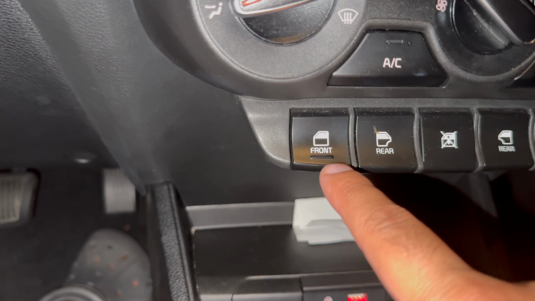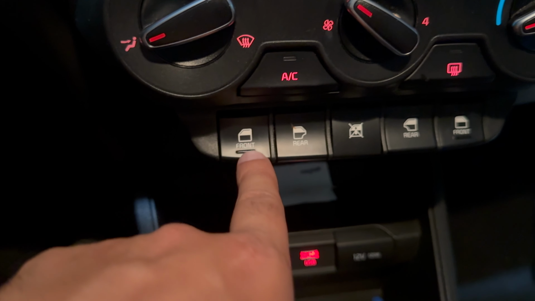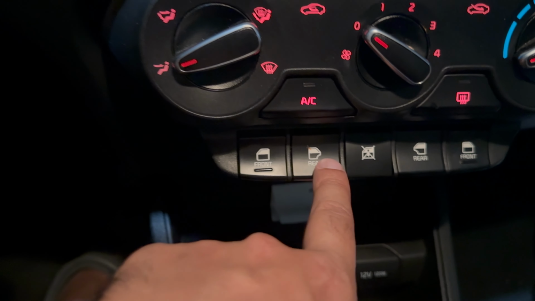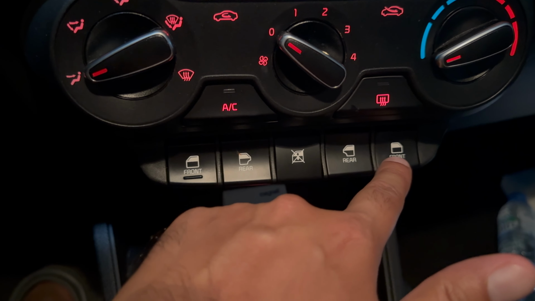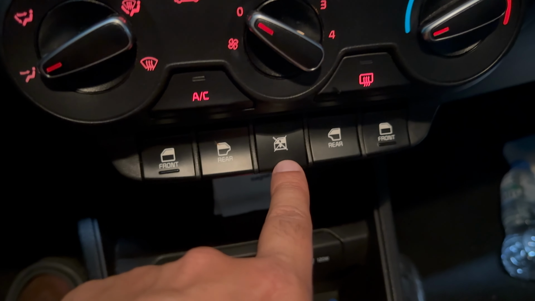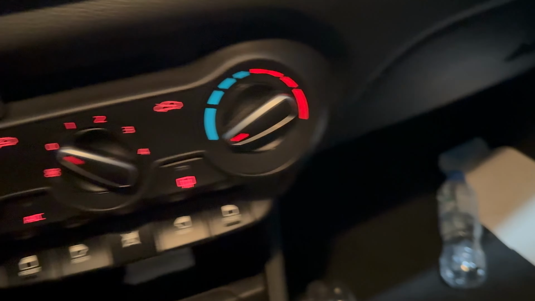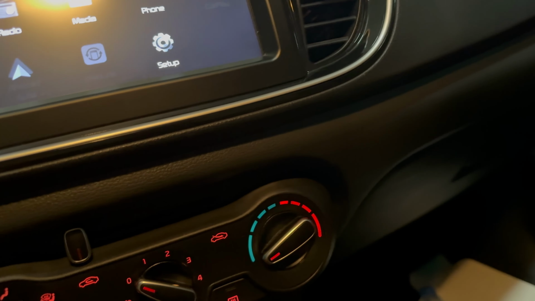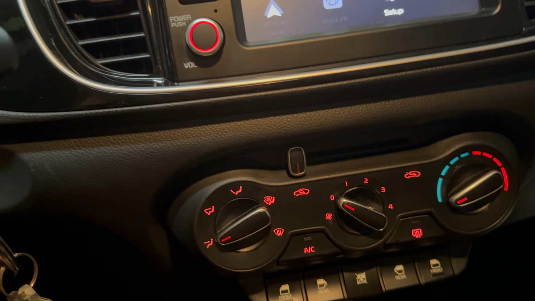Over here, these are the controls for the windows. This is for the left side, front and rear. This is for the right side, rear and front. And if you want to lock the windows, it's going to be this button here. So that is pretty much everything for the controls in a Kia Pegas.